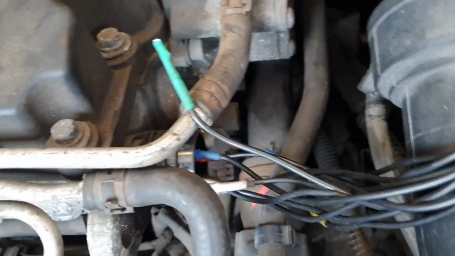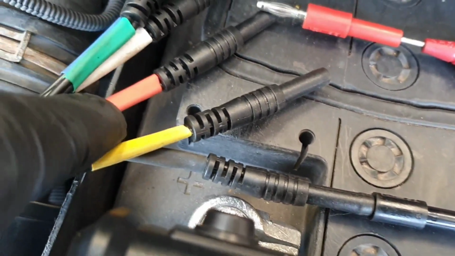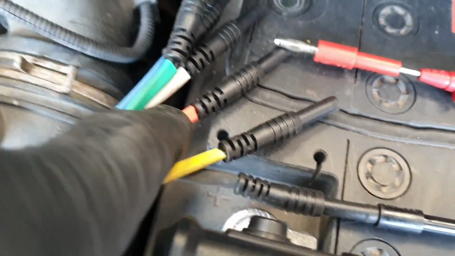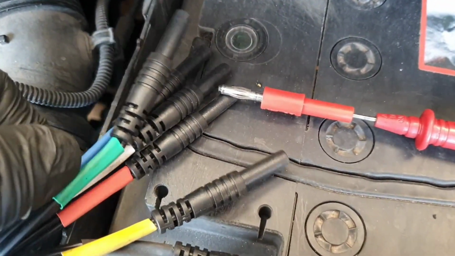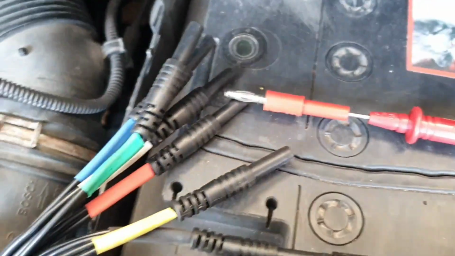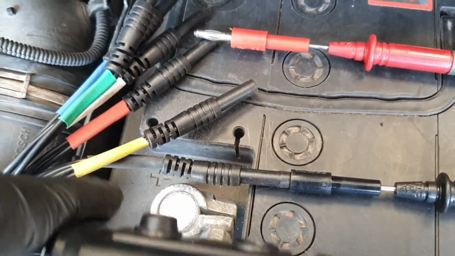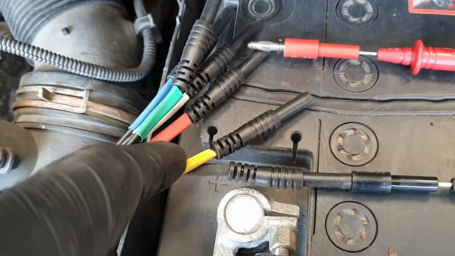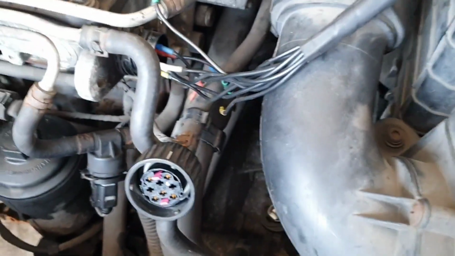As you can see, this black lead is connected to pin 7, the red is connected to pin 2, injector number 1, and the blue is connected to pin 3, injector number 2.